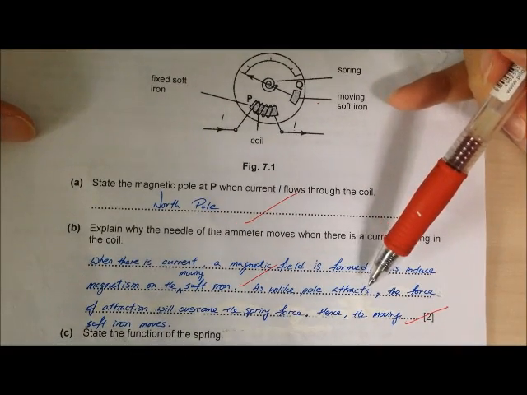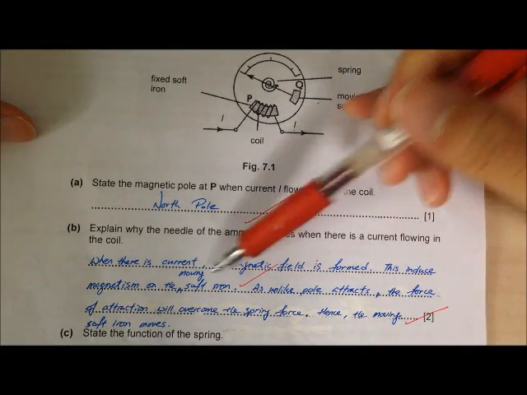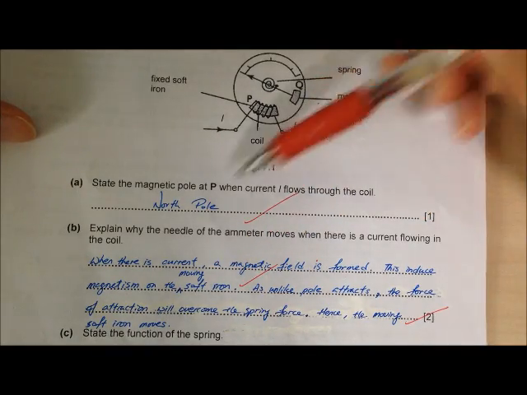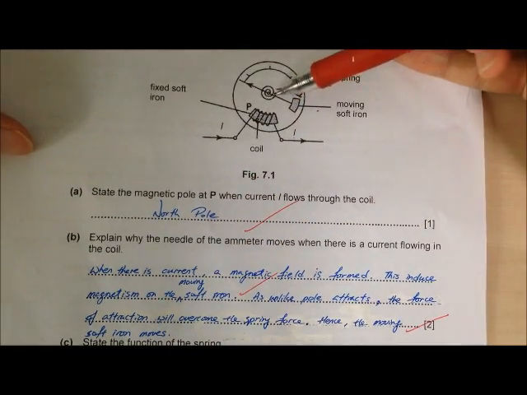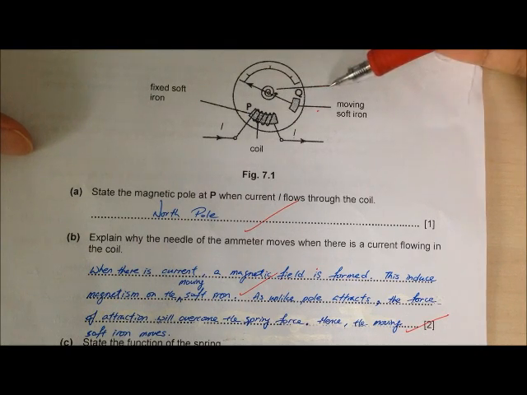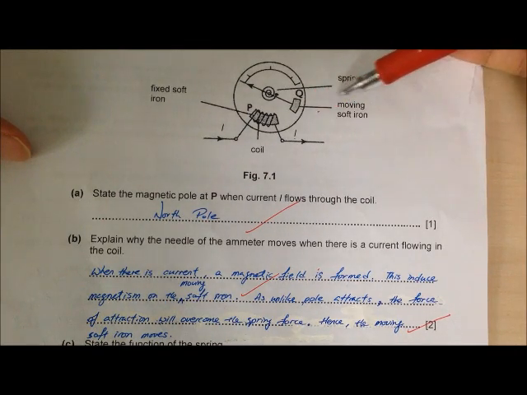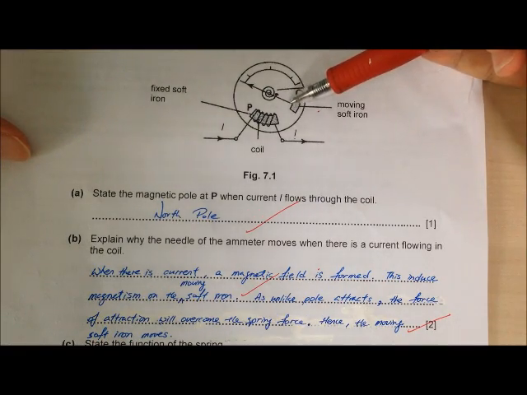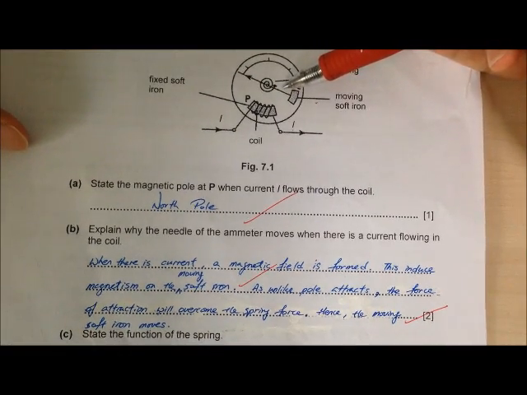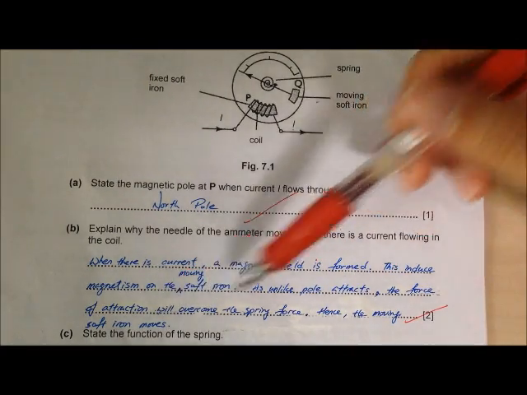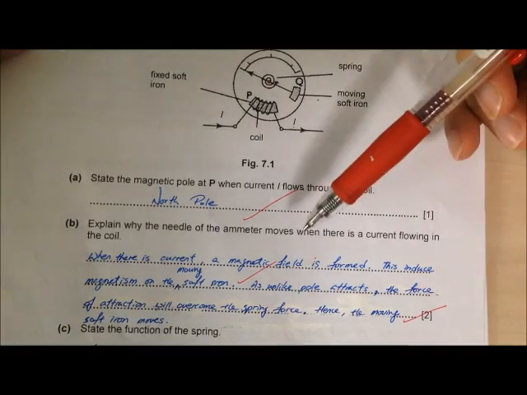The second key point you must indicate is that the force of attraction from the unlike poles must overcome the spring force. You need to indicate that there is this spring force here, and the force of attraction must overcome it in order for the needle to move. Then conclude: hence the moving soft iron will start moving, and therefore your needle moves.